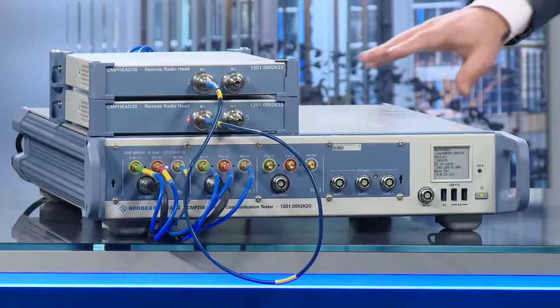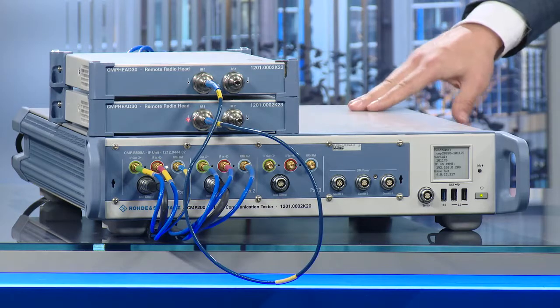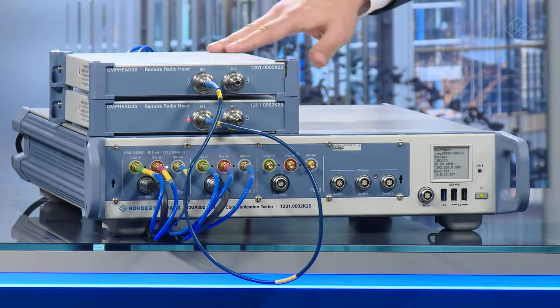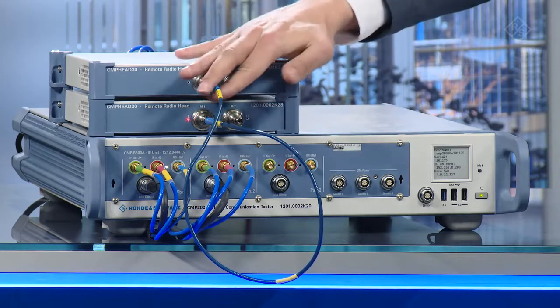First, what do we mean with the term one-box tester? It means that we have a signal analyzer and generator built in one box, providing an attractive, slim solution for production. For the demonstration, I have brought the one-box tester CMP200 together with the remote radio heads, and we will operate in a loopback mode.